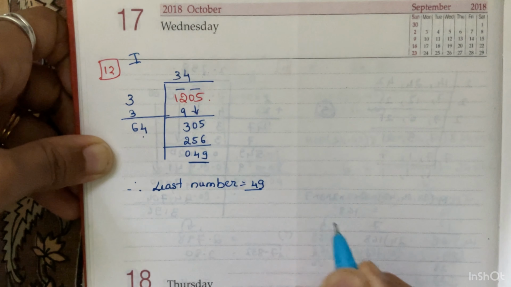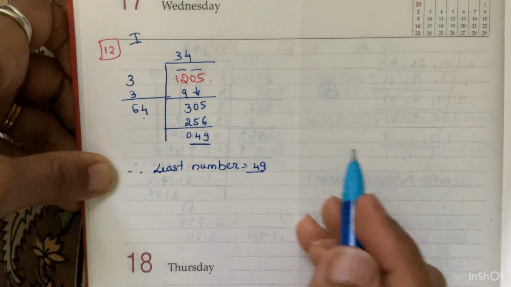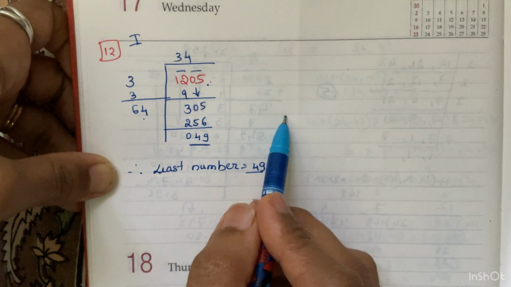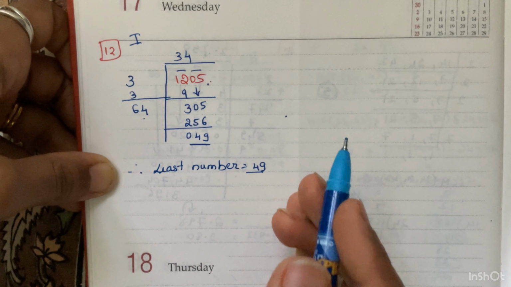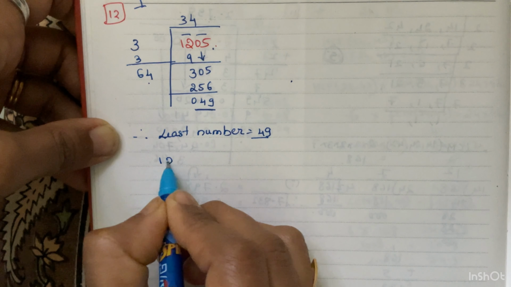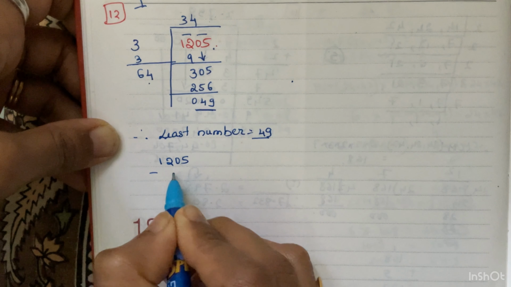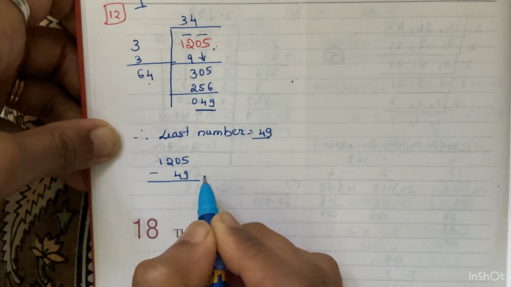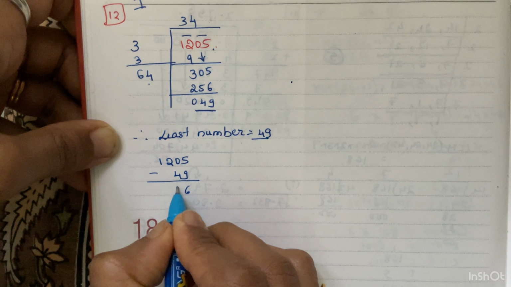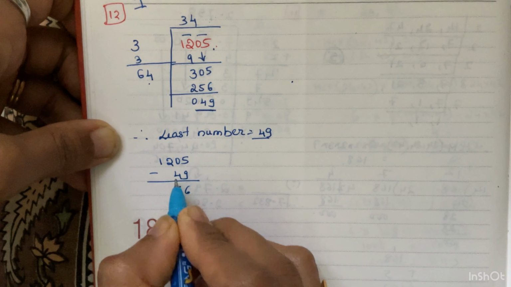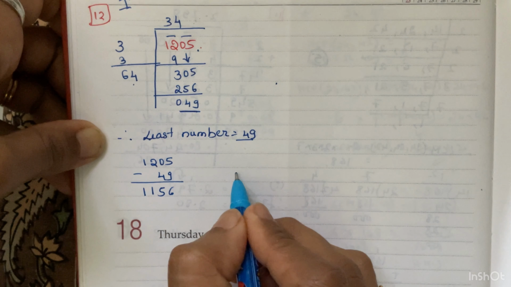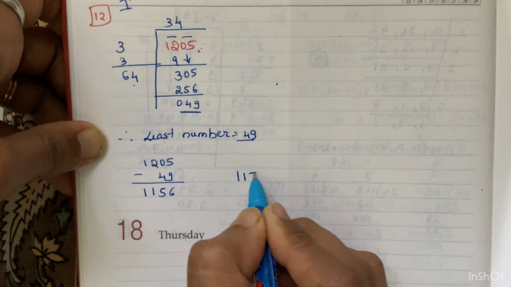Now for this we will do the cross check. What they have said in the question is that when we subtract 49 from this number, the resulting answer we get should be a perfect square number. So let's do the cross check. We have 1205 minus 49. Now 15 minus 9, I'll get 6. 9 minus 4 is 5, and here it becomes 1 1. So now let's find the square root of 1156.